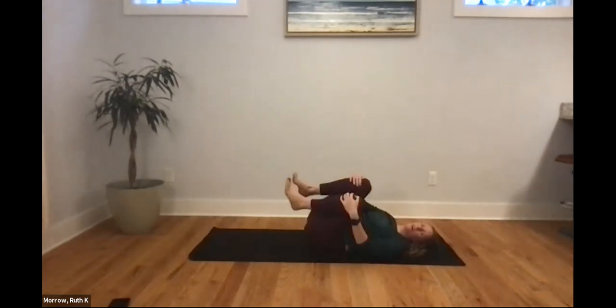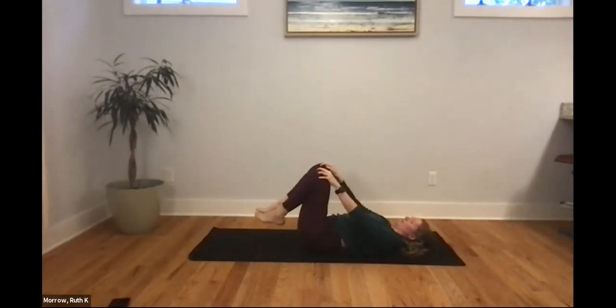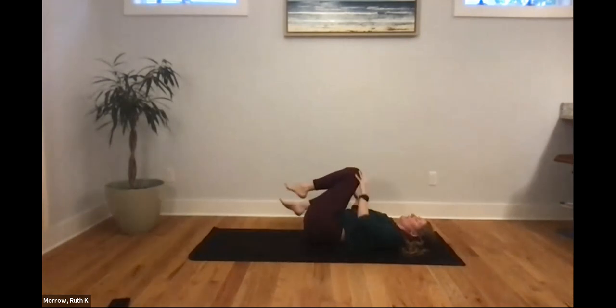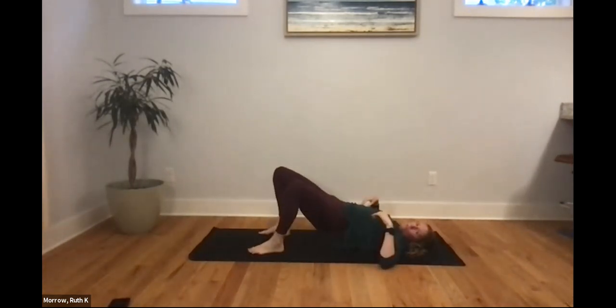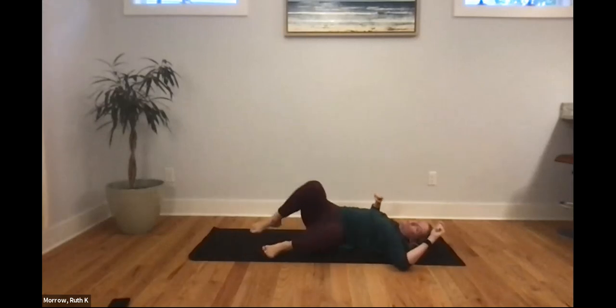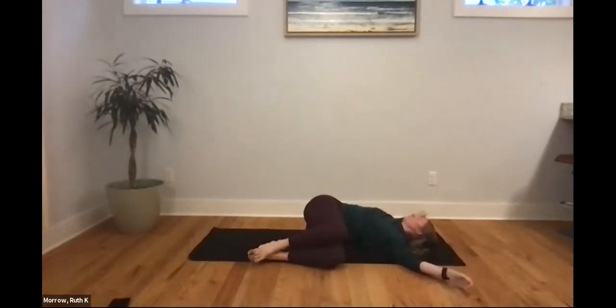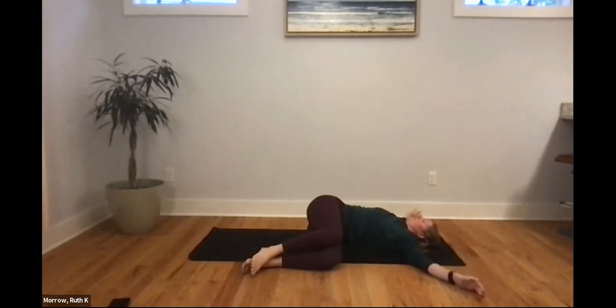Rock side to side, rock forward and back. And then bend your knees, plant your feet down, lift your hips up. Move your hips over to the right and drop your knees over to the left, spinal twist. Arms stretch out wide, palms up. And then look to the right.